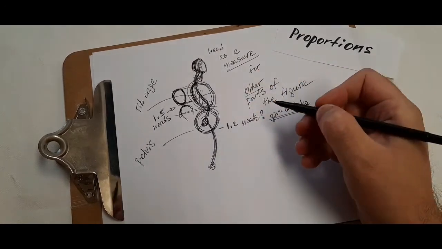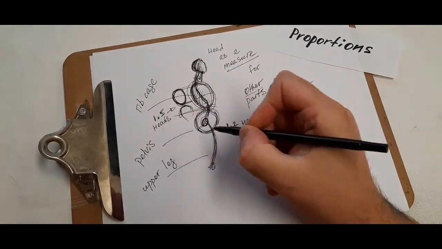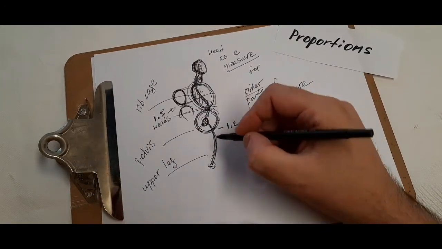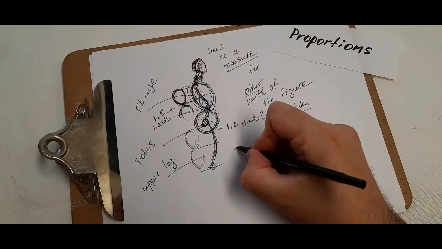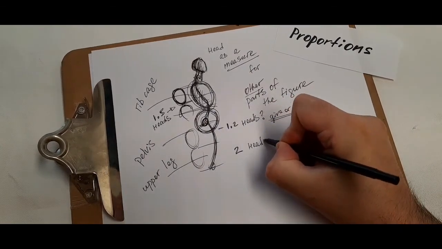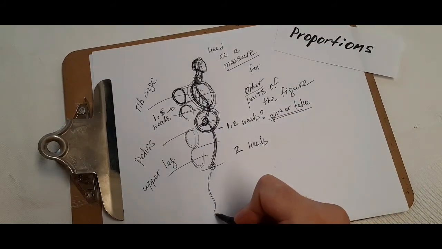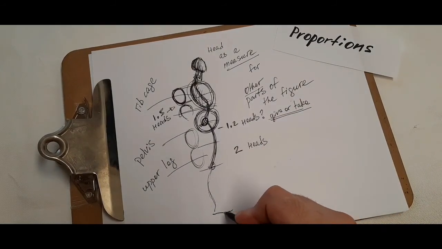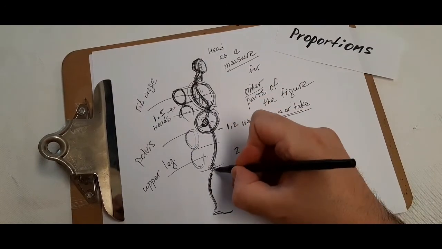Then the pelvis is the next large group of identifiable shapes within the body going down. That could be 1 or slightly more than 1 heads long. Upper leg within the human body is longer than the lower leg.